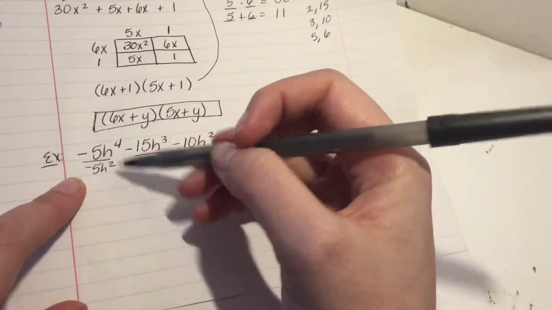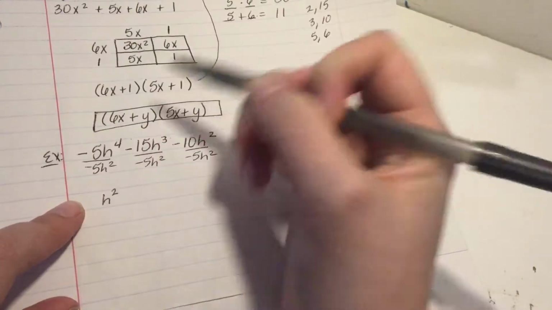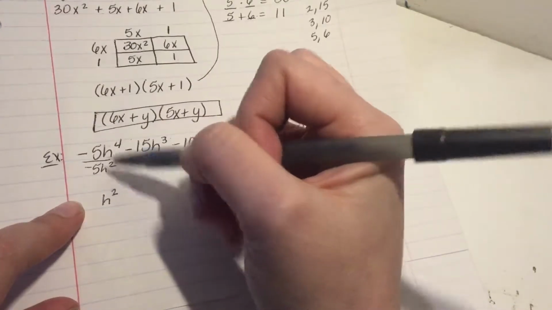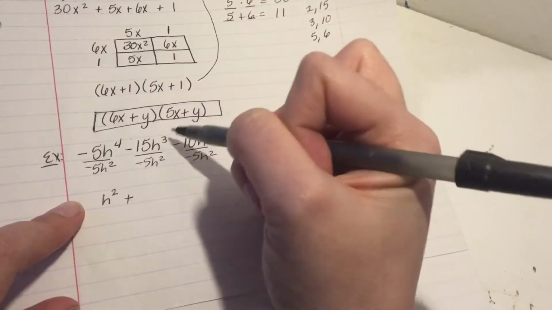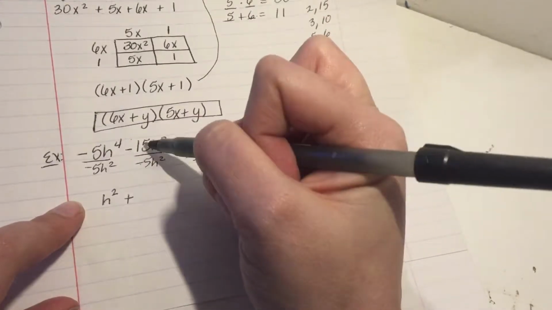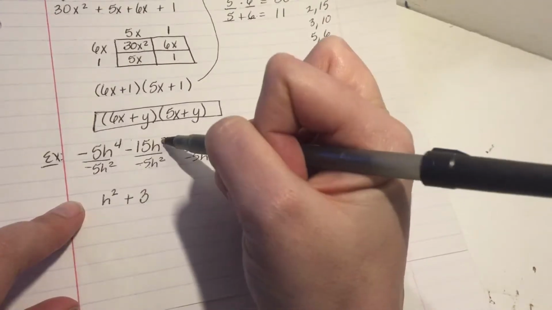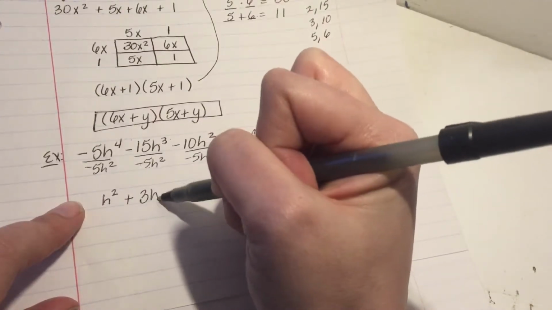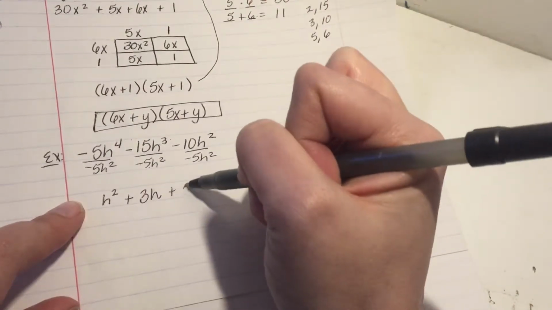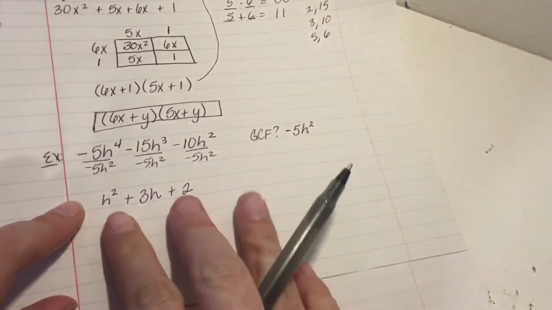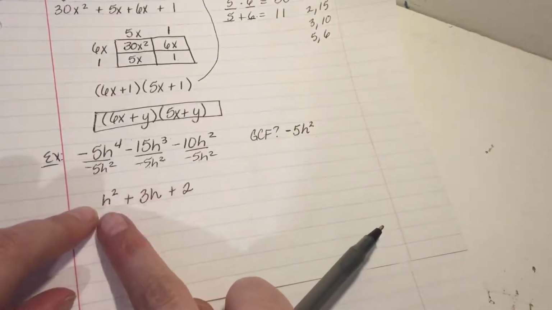All right, and let's reduce. So now I get h squared, because 4 minus 2 is 2. Negative over negative is plus. 15 divided by 5 is 3. H, and then 3 minus 2 is 1. And then 10 divided by 5 is 2. And then those cancel.